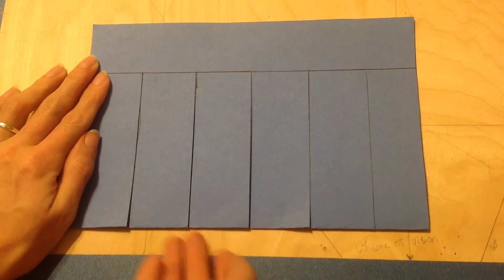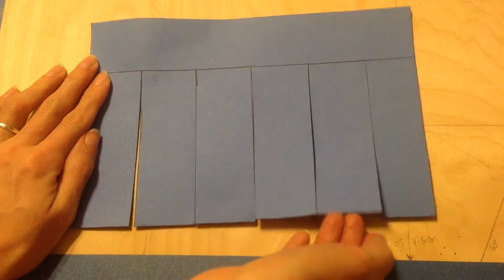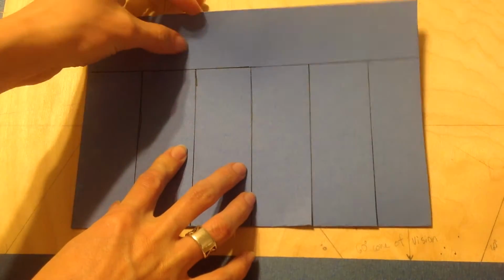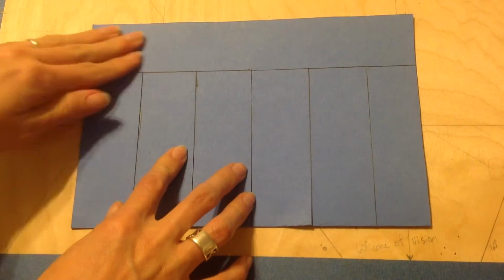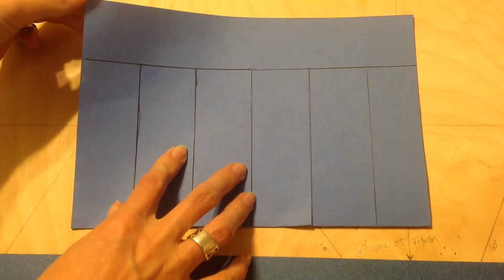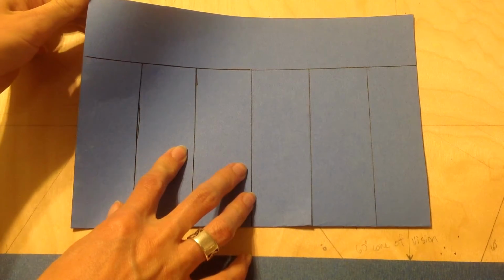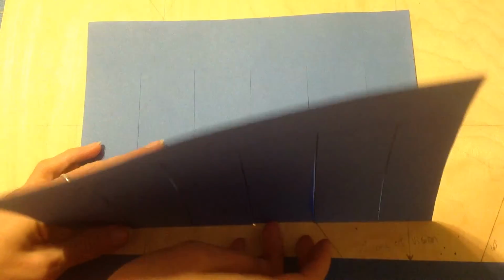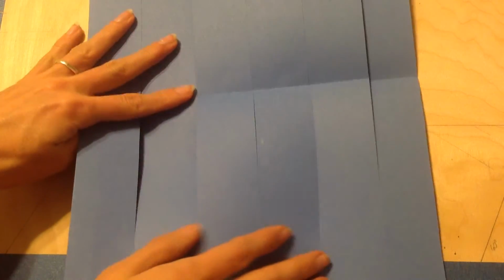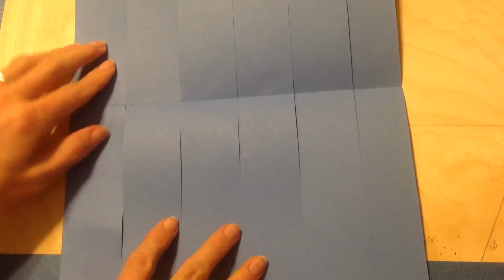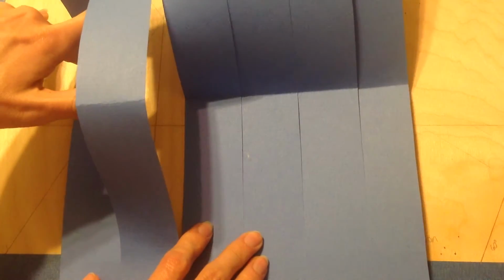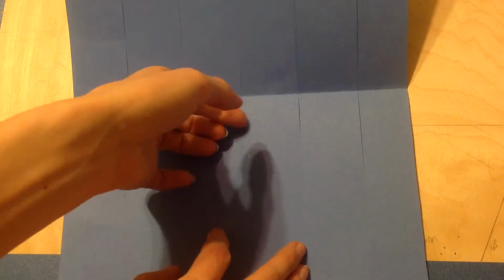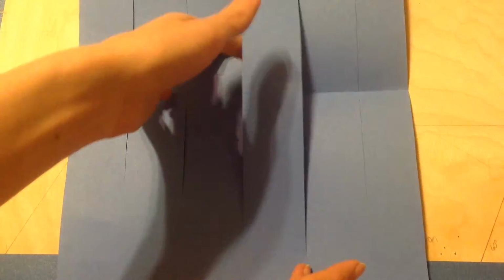Once you've finished your cutting, you should have all these flaps here on the bottom, and the top part should still be together. Now that we're done cutting, we're going to open our paper back up. Once you unfold it, you'll notice that there are holes in the paper, but the paper does not fall apart.